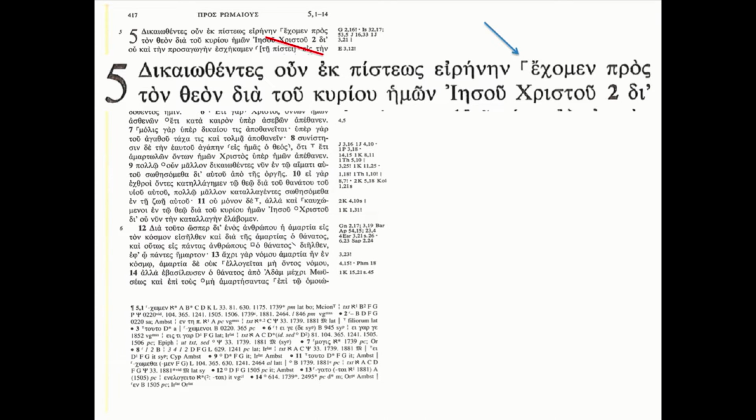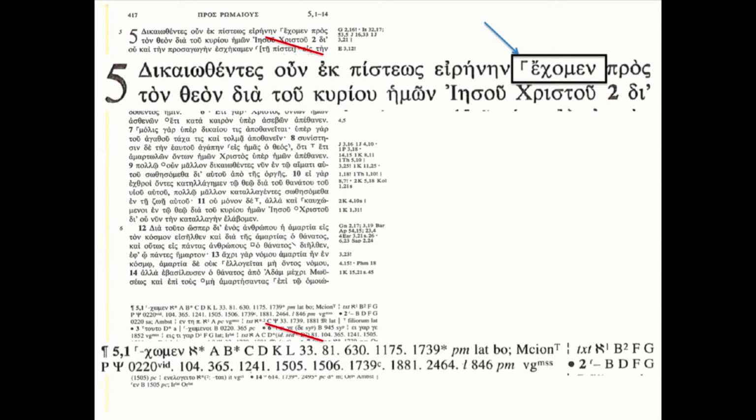And that tells us that this word has been replaced, part of it or all of it, with another word. And if we look down in the apparatus, notice chapter 5, verse 1, we see that little half bracket, which tells us that we're looking at this form.